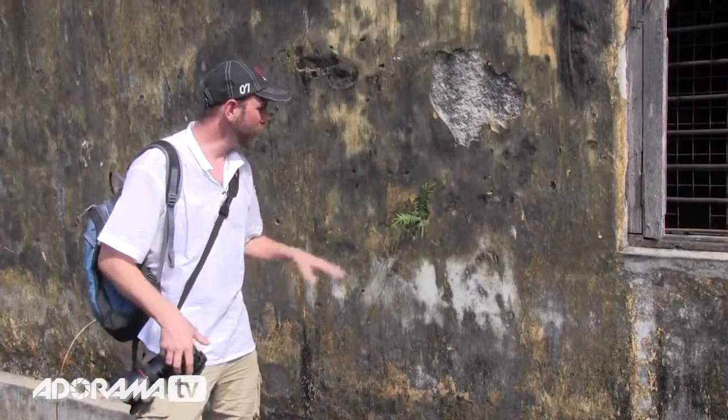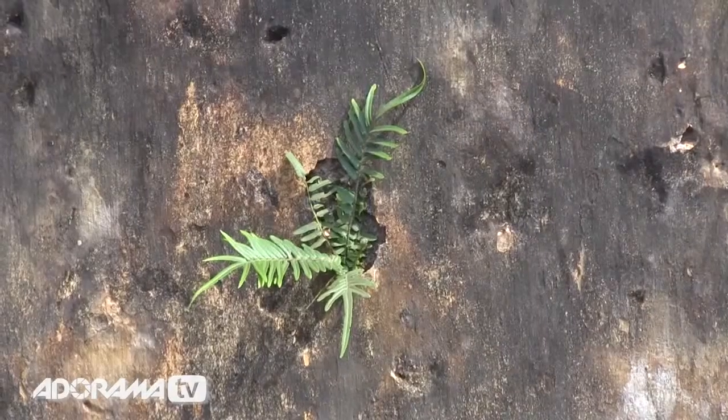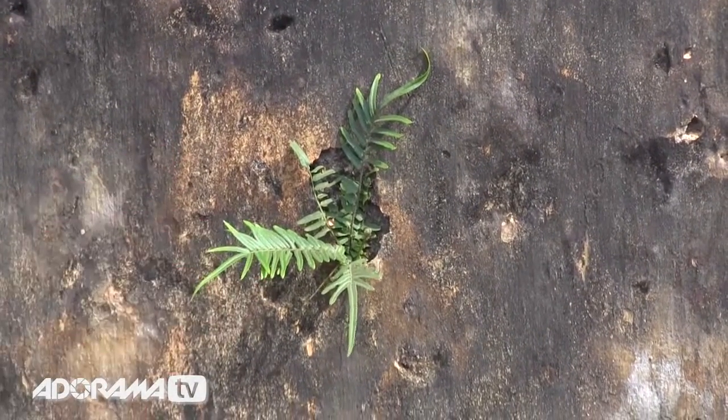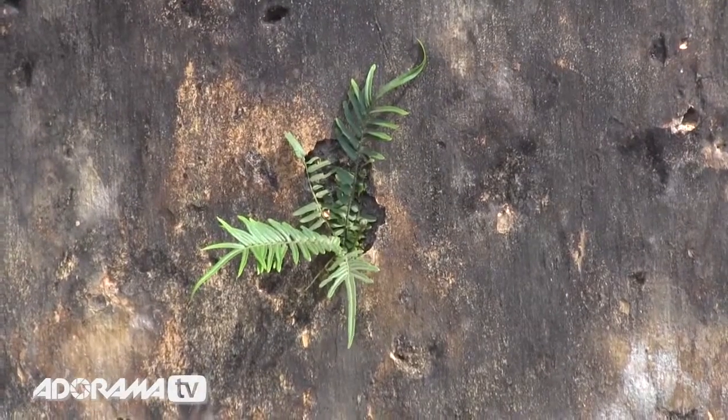Don't forget to look for small details. We can see this plant here that's growing out of this wall. It's just beautiful. So I'm going to take this shot of this texture, but I'm going to include that.